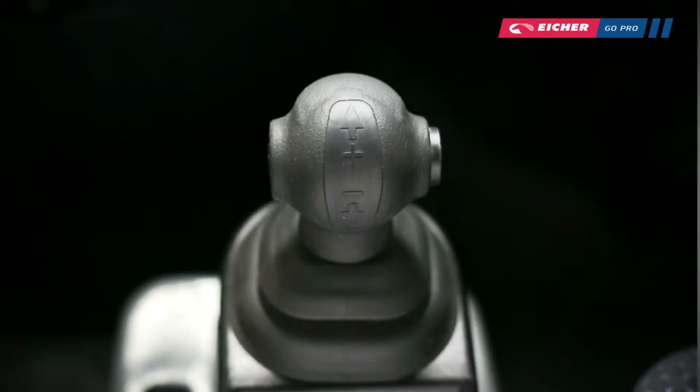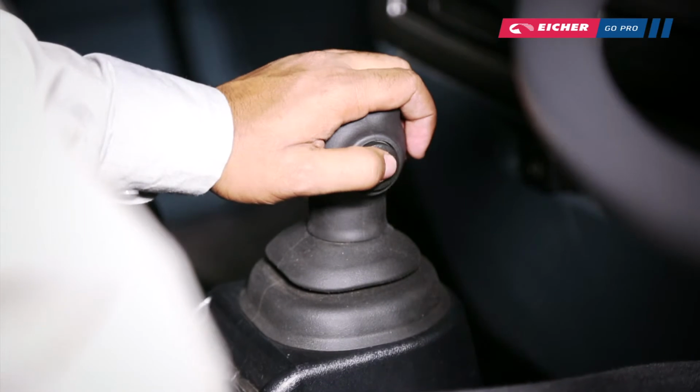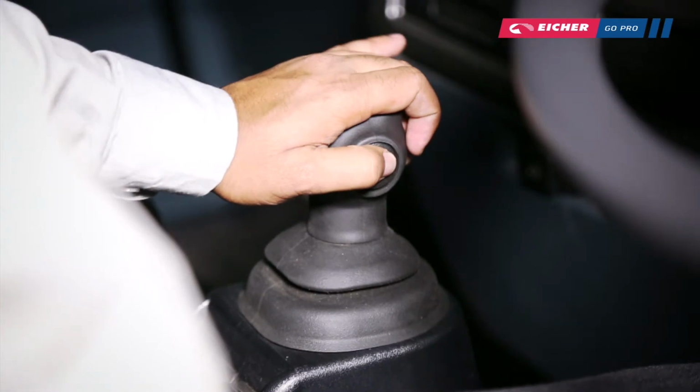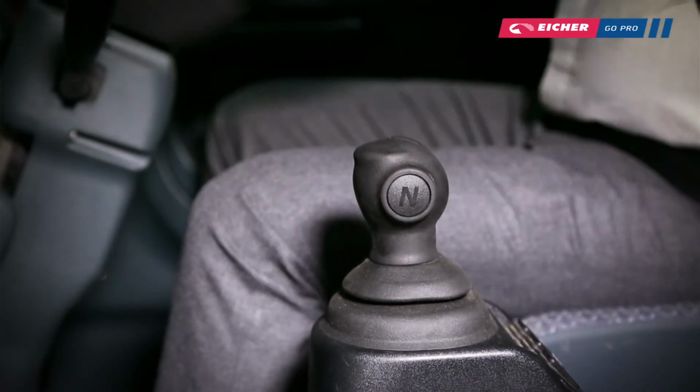When the vehicle is started and the gearbox is in neutral, reverse gear is requested by pressing the function button of the shift lever unit and simultaneously moving the shift lever backward.